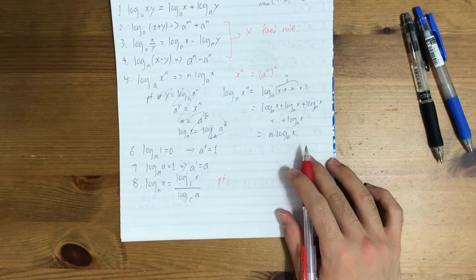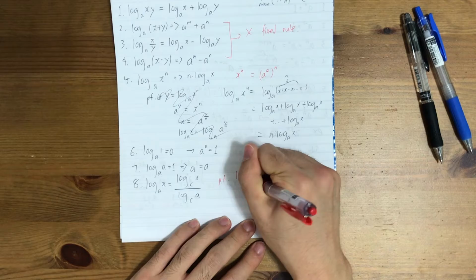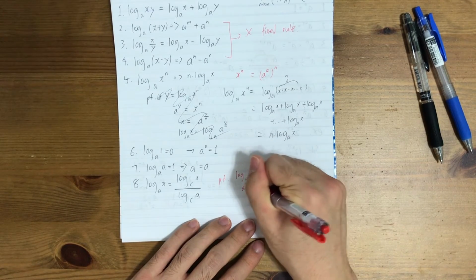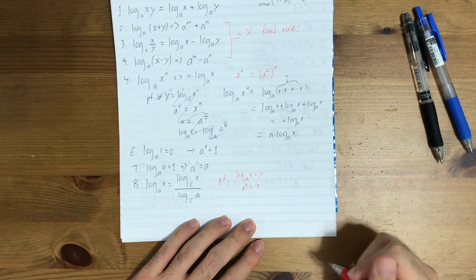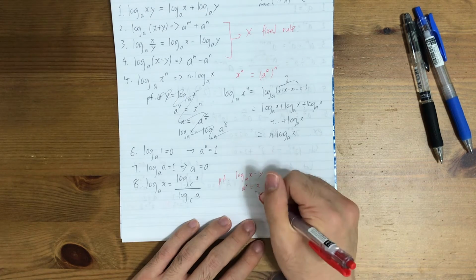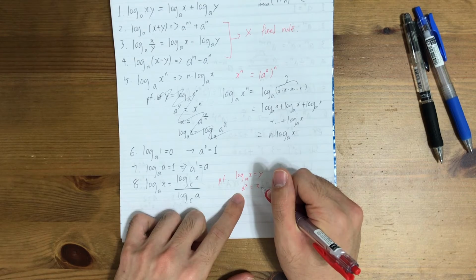So for HL students, you need to know this proof. So let's say log base a of x is y. Then change it to exponential. We have a to the y as x, right? Then what we can do is try to make these as a power of another number.